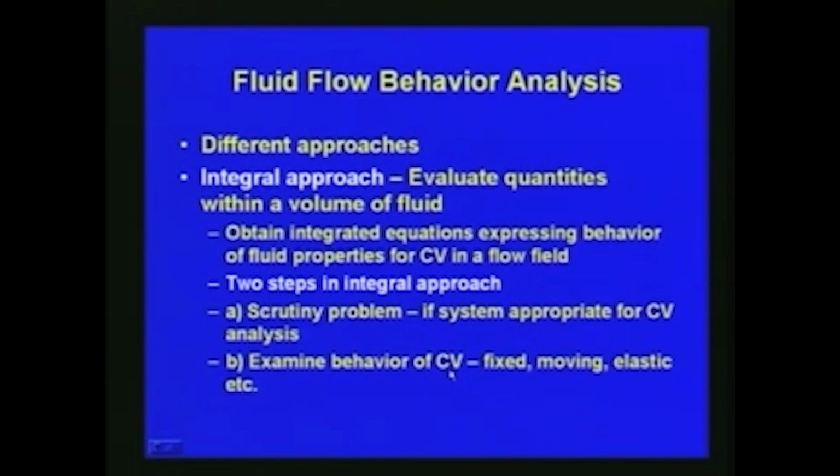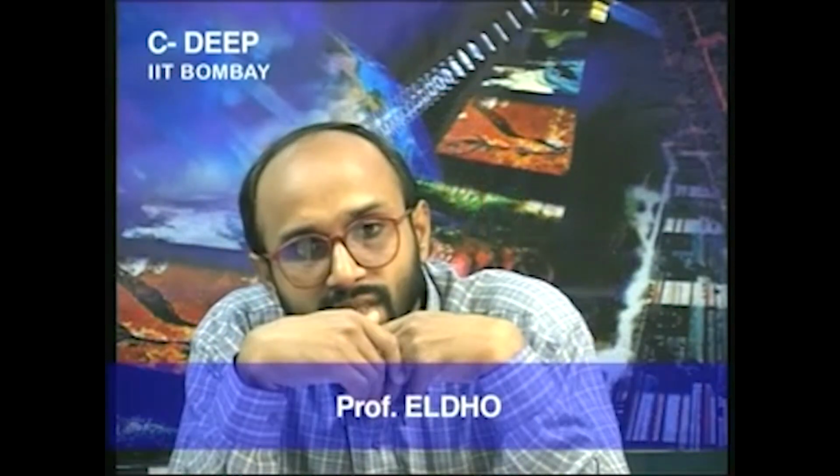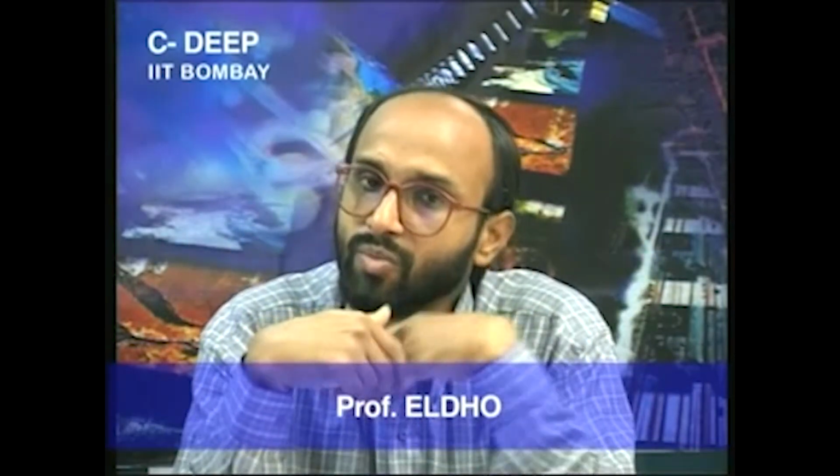So, we have to see whether the control volume is just a fixed control volume, like the one shown in this ball, or, like in an aeroplane, whether when we are doing the analysis the aeroplane is also moving. So, whether we are trying to analyze a moving control volume, or, as we have seen, a deforming or elastic control volume. These aspects we have to evaluate before we choose either an integral approach or a differential approach.